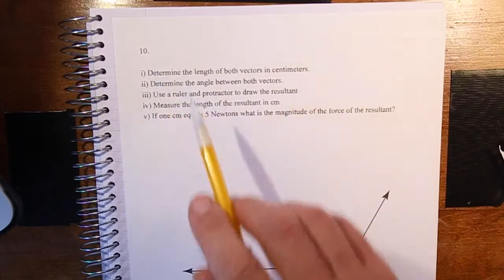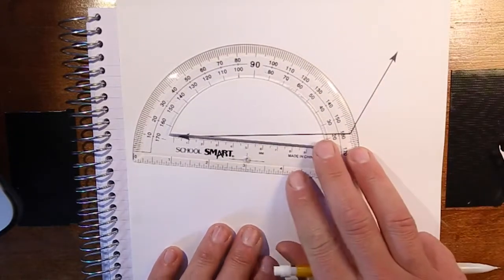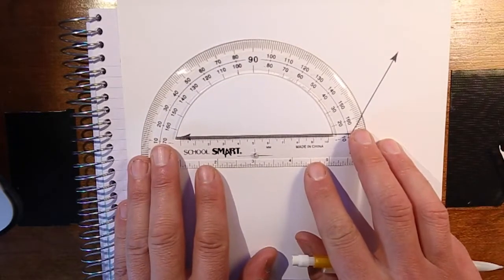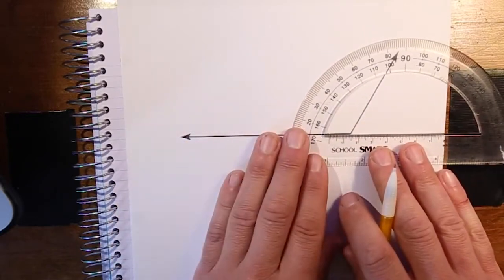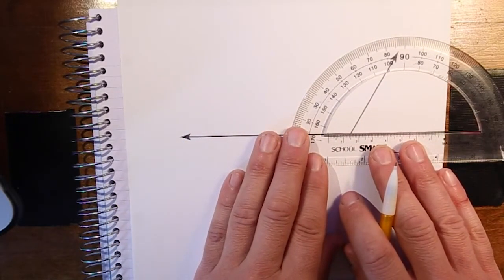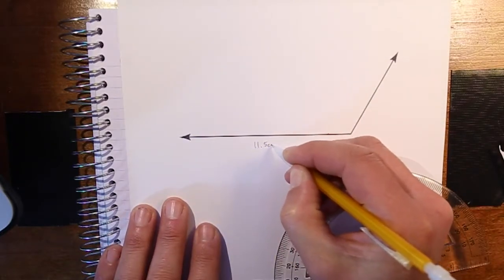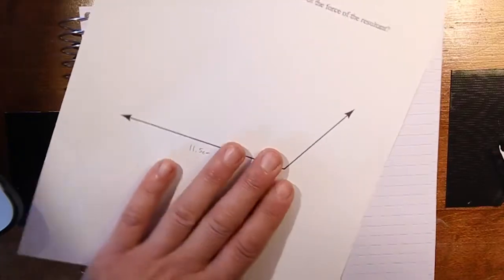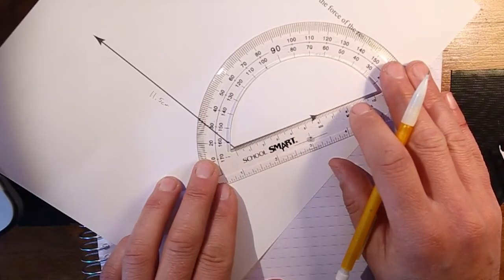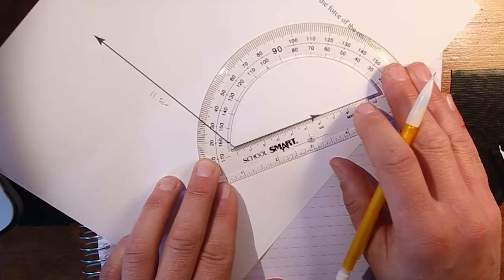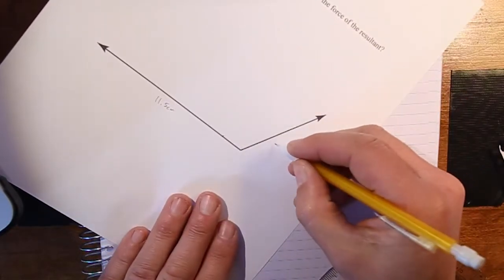Number 10. Determine the length of both vectors in centimeters. So to do that, we're going to use our ruler. There's 10 centimeters, and that's about 1.5. So this is 11.5 centimeters. And finding the length of this vector is about 6.3 centimeters.